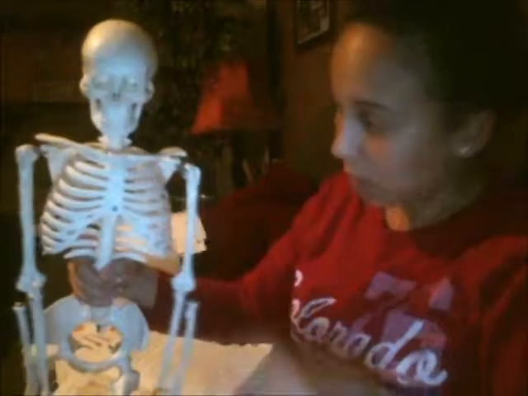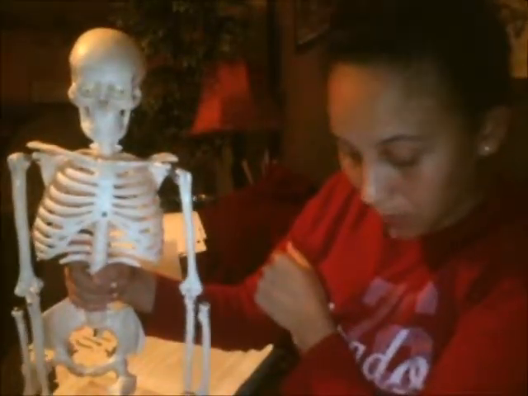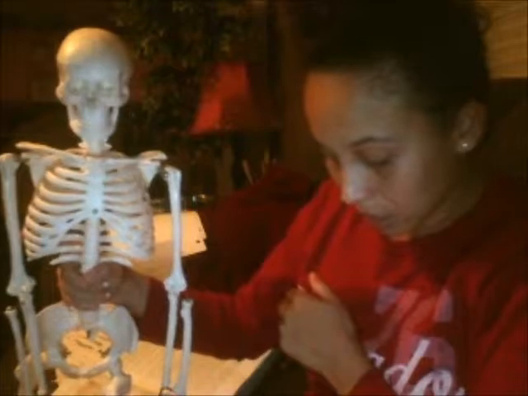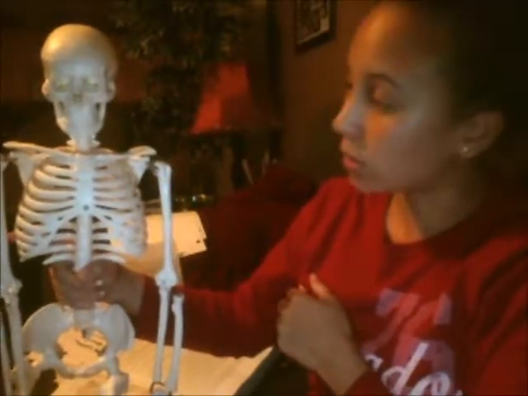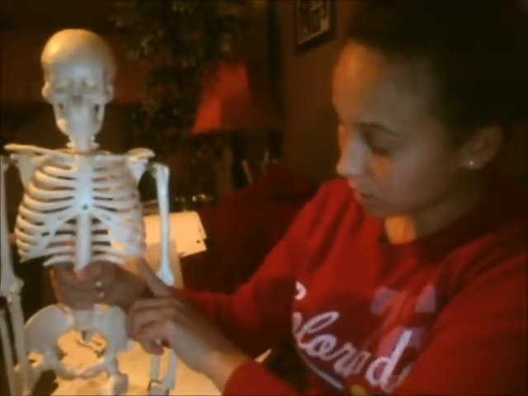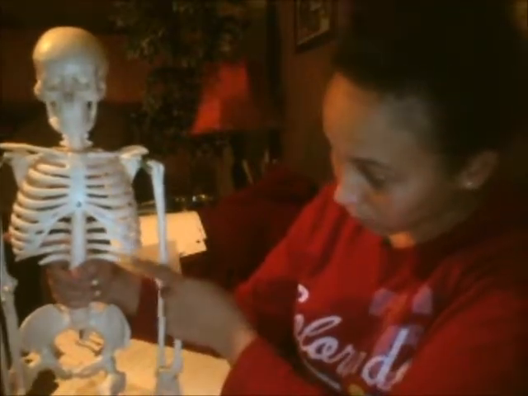For the thoracic cage, we have the body of the sternum, which is right here. The manubrium of the sternum, which is right above the body of the sternum, which is this area here. The true ribs, which are ribs 1 through 7, right in here. False ribs are 8 through 12. And then floating ribs are 11 and 12, which don't connect to the sternum at all. These down here.